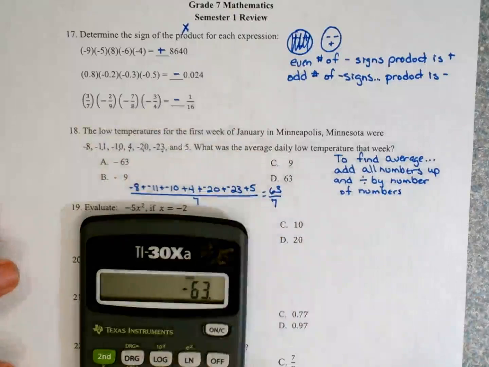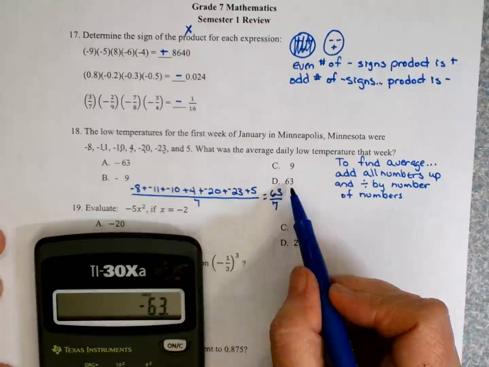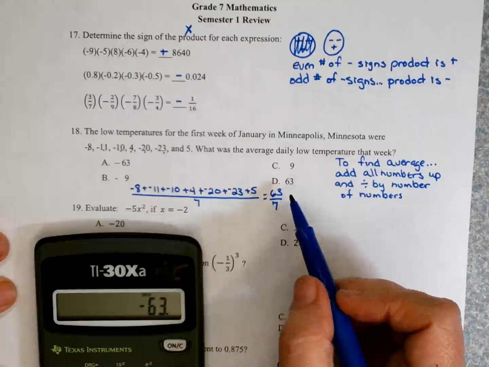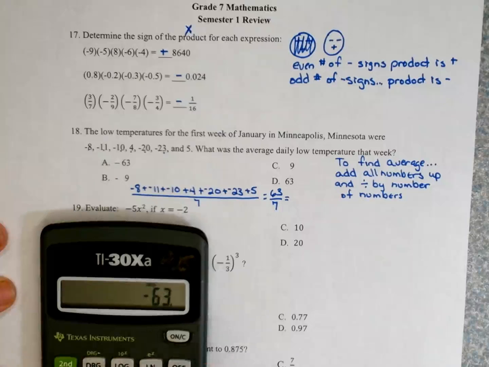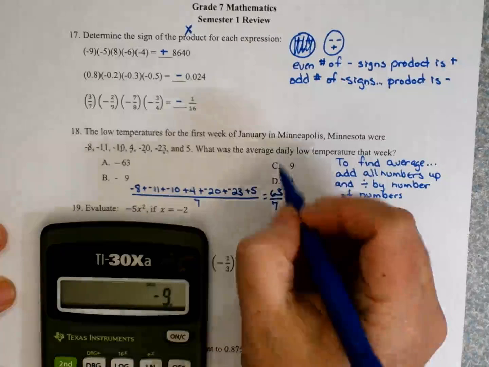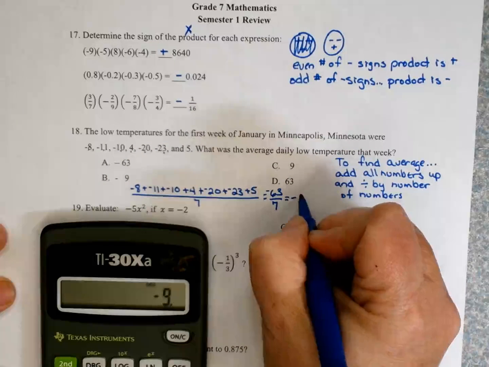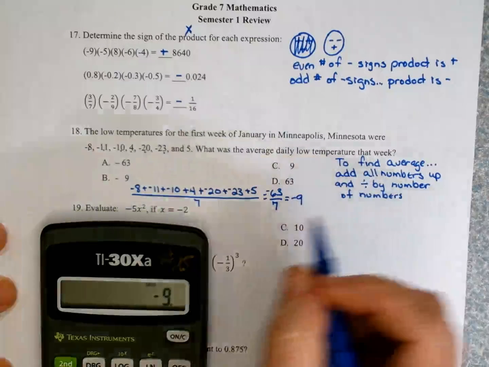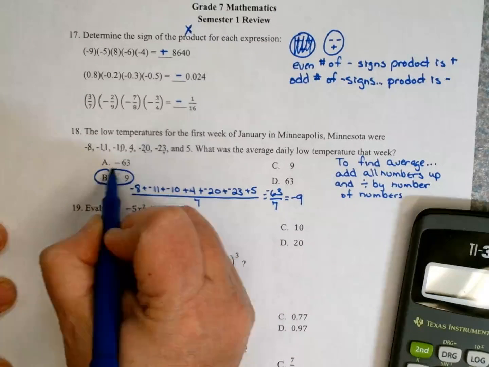And I'm going to divide that by 7. Look at what these sneaky little boogers did. If you weren't paying attention, you're going to come up with -63, and you're going to go, oh, that's my answer. Don't forget to divide by 7. -63 divided by 7 is -9. Okay, so my answer for this one is B.